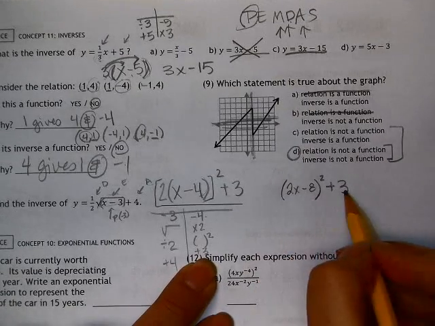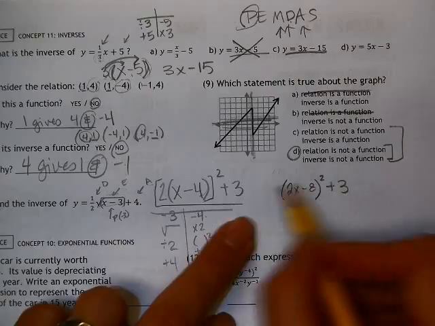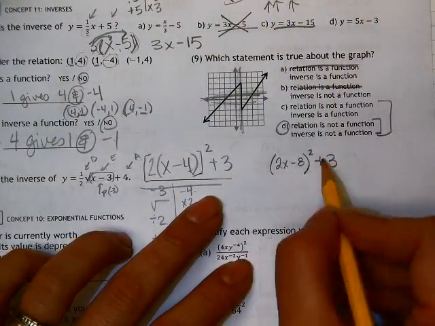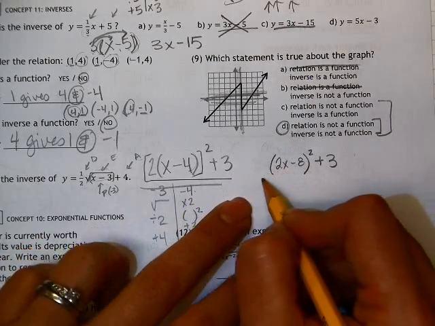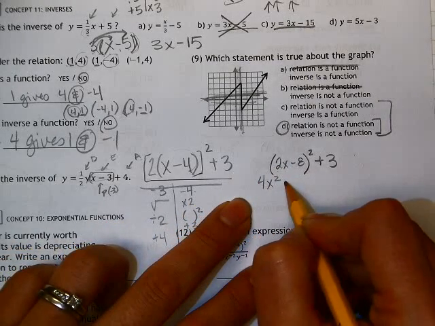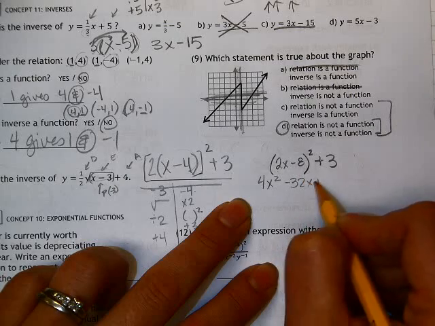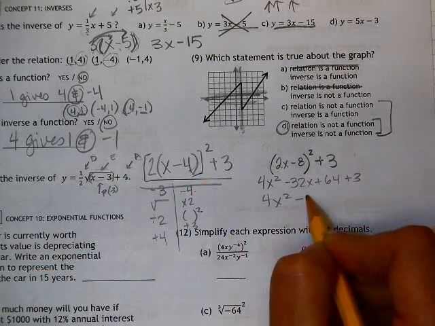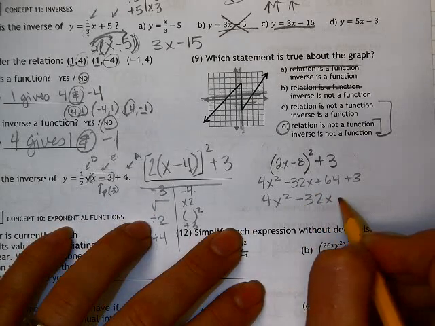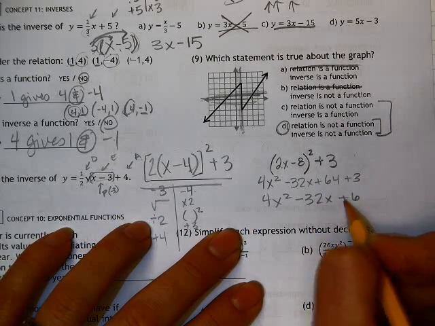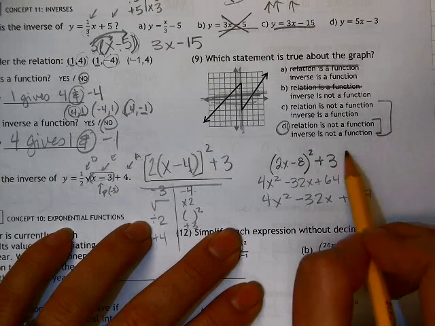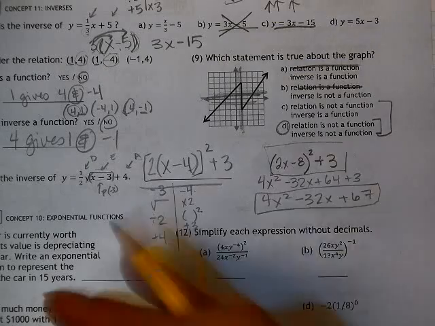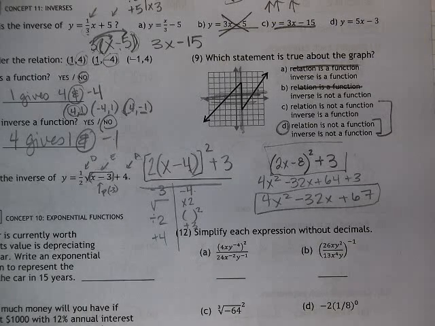like that. If you had that on your test, I'd be okay with that. Technically, we can simplify that some more. So let's go ahead and do that. When I simplify that more, I end up getting 4x squared minus 32x plus 64 plus 3. So depending on what exactly you are expected to have, you may have different answers there. So again, this would be okay. This would probably be a little bit better because it's all totally simplified and nice and pretty.